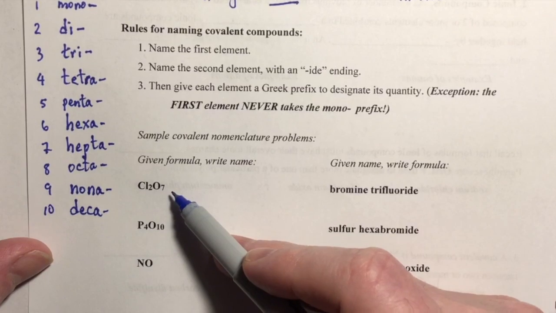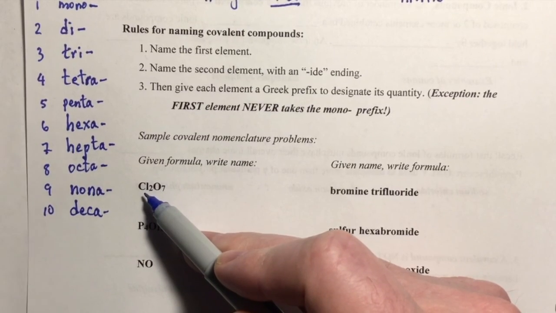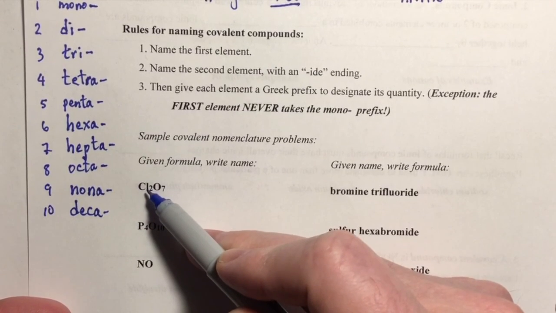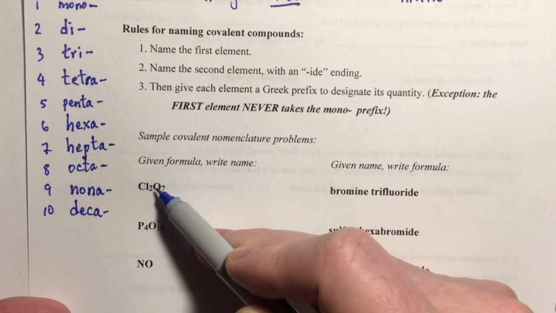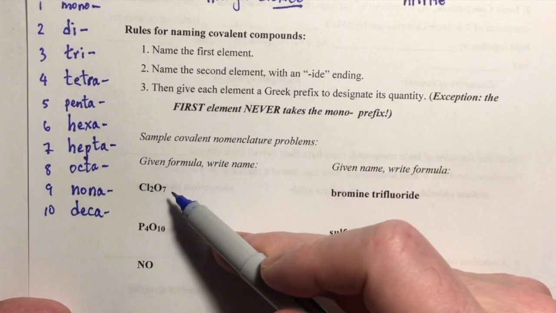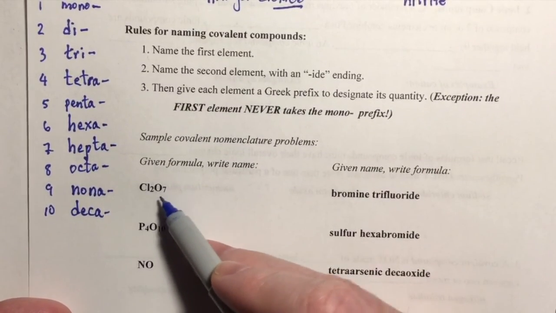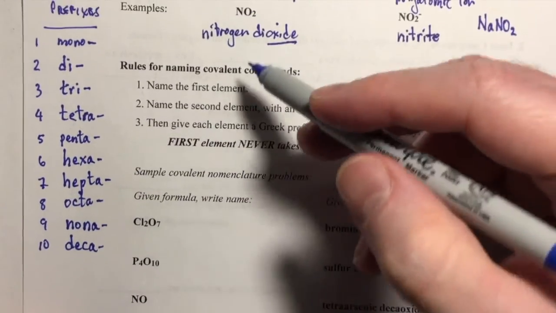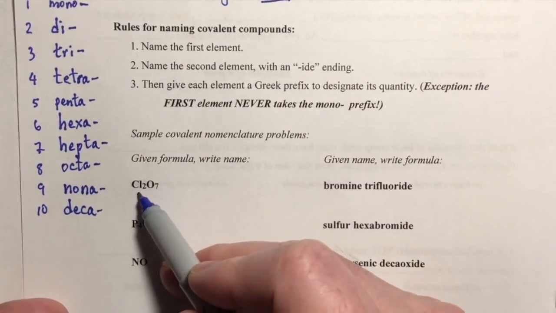B, is this an ionic compound? Well, I look at the first element, and it is not a metal, and I don't have the NH4 at the beginning that would indicate the ammonium cation, so I know that this is not an ionic compound. Well, if it's not A, an acid, and it's not B, ionic, then it must be C, covalent. And sure enough, I have two or more nonmetals, and there's no charge on it, right? So this is a covalent compound. So I'm going to use the covalent naming rules. So rule number 1, I name the first element. The first element is chlorine.